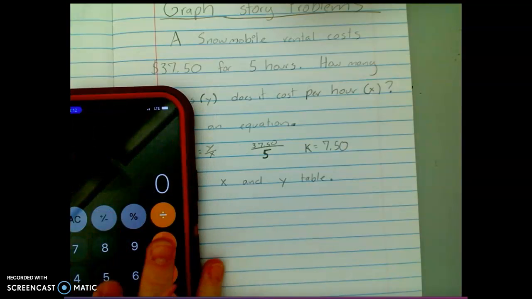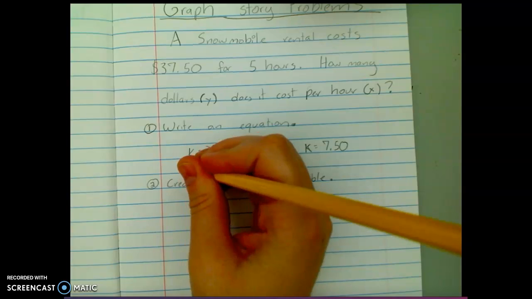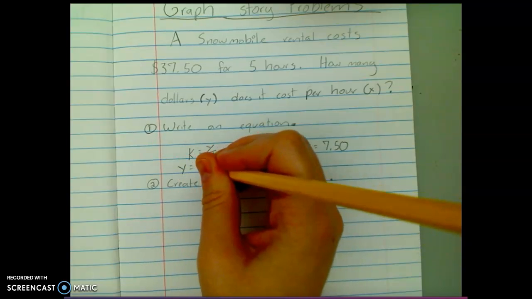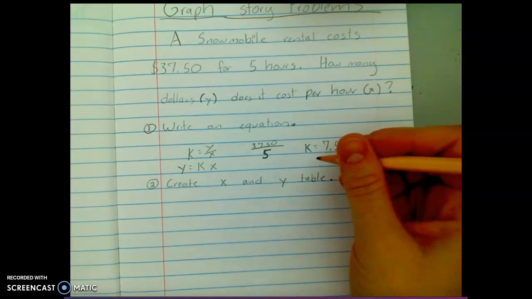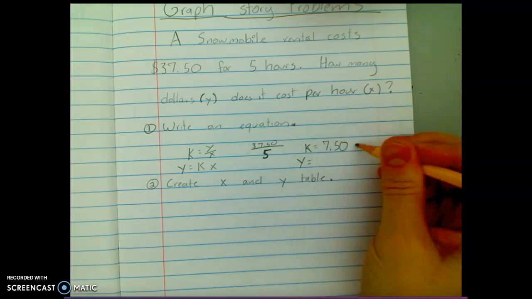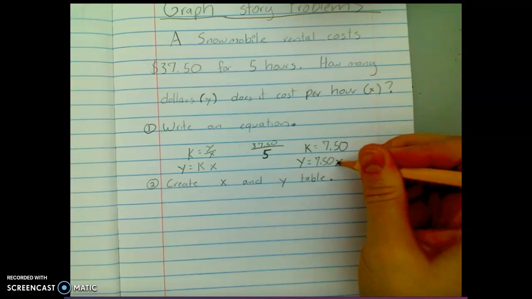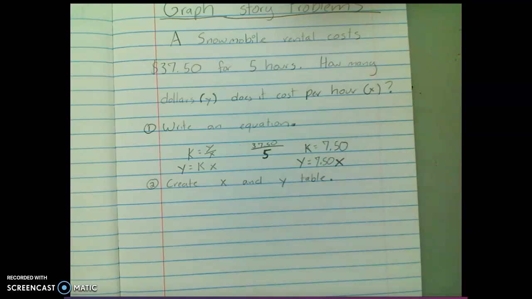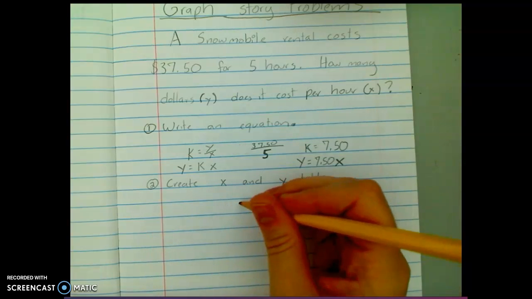$7.50 per hour. So our equation is going to tell us, remember it's in this format, Y equals constant times X. I just need to fill in the constant. So my answer is Y equals the constant $7.50 times X. There, I have written an equation. I did it. Now I'm ready to create an X and a Y table.